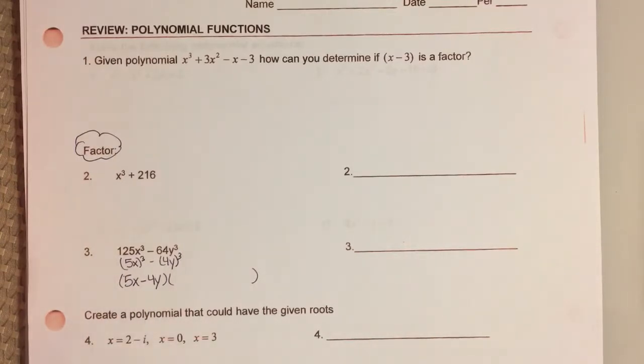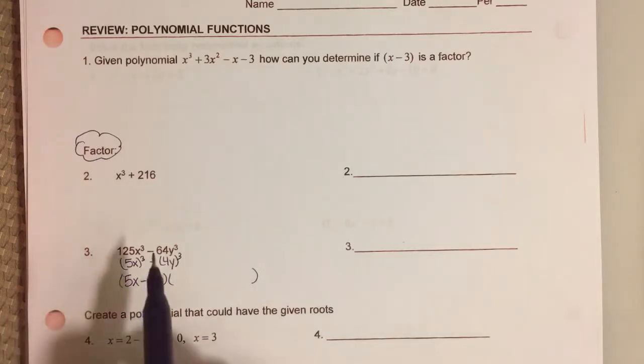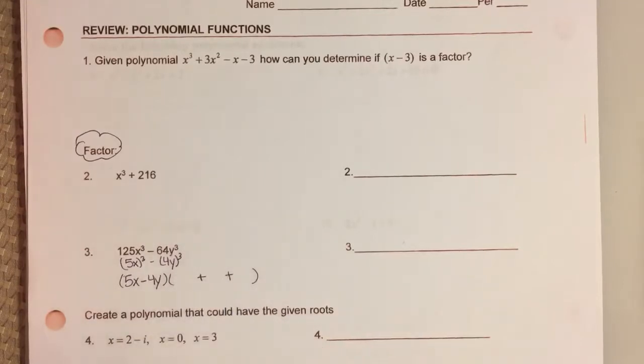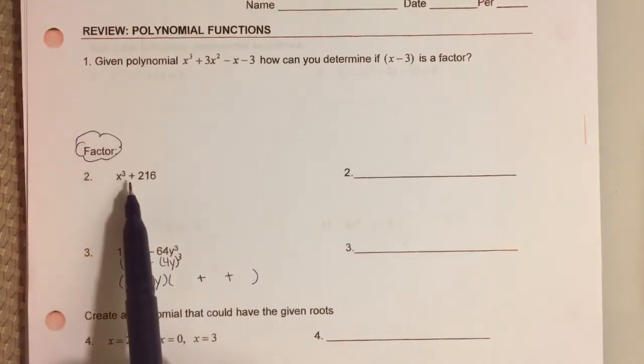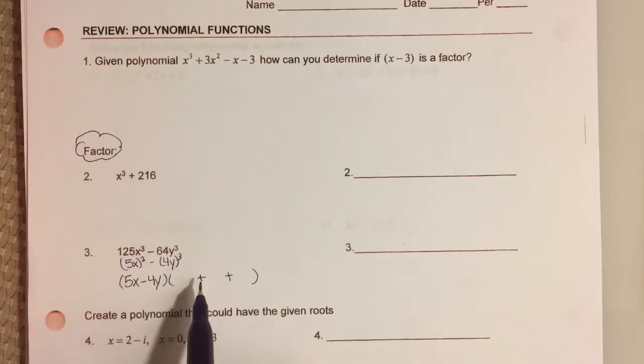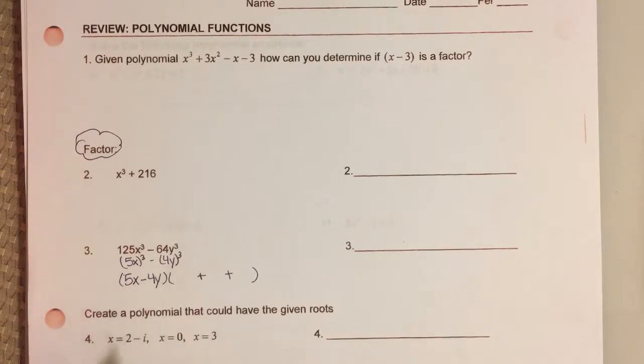There's only one minus sign in my formula. So if I've already used it here, that means in my trinomial, they'll both be a positive. When you're doing number 2, since there's a plus sign in your binomial, then the minus sign will be the first one in your trinomial.